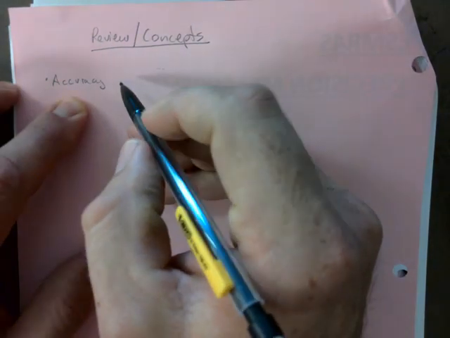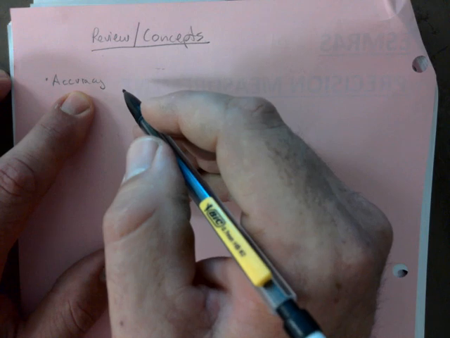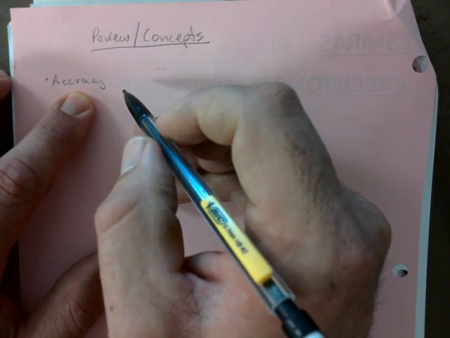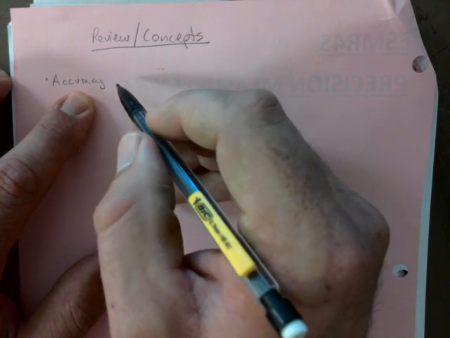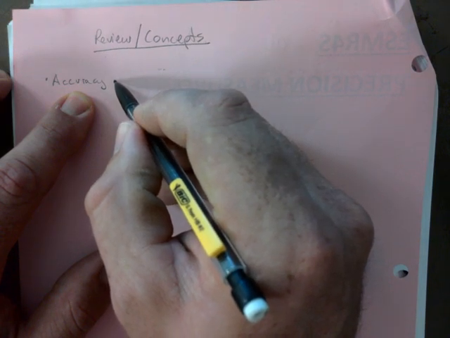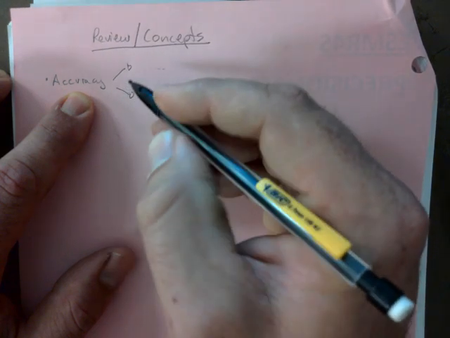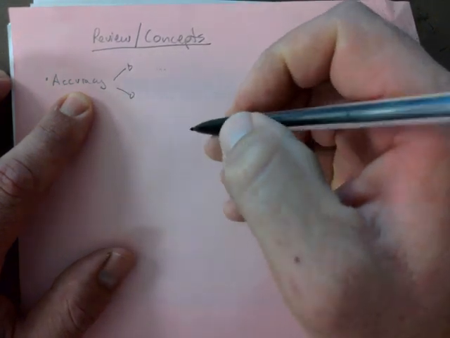Accuracy. For something to be accurate, anybody remember what are the two things that we need for accuracy? You can peek a little bit if you want. On your study sheet, you should have this.